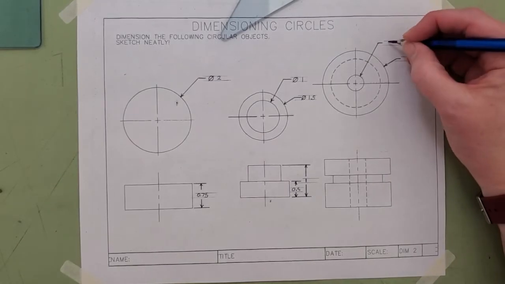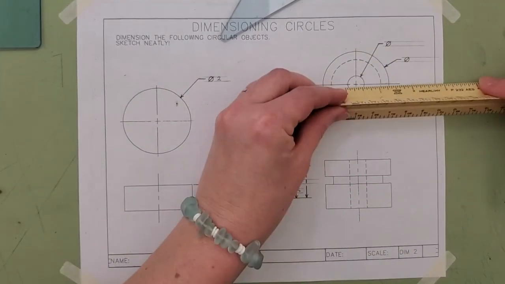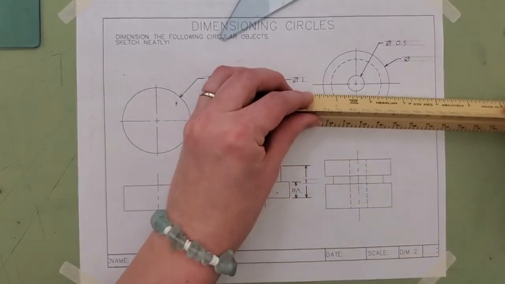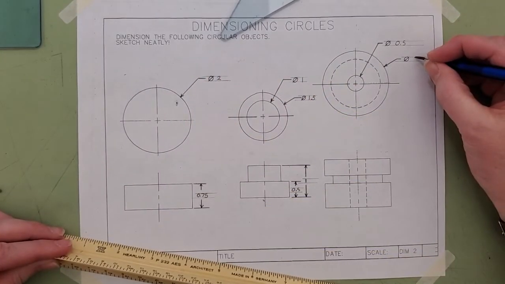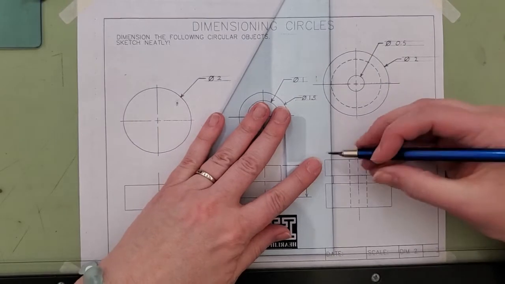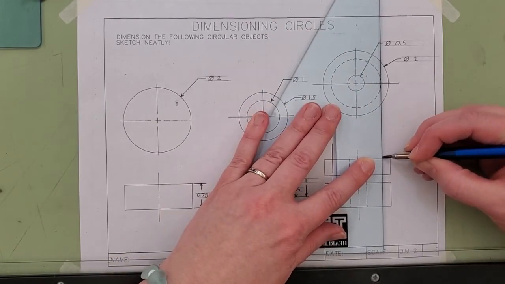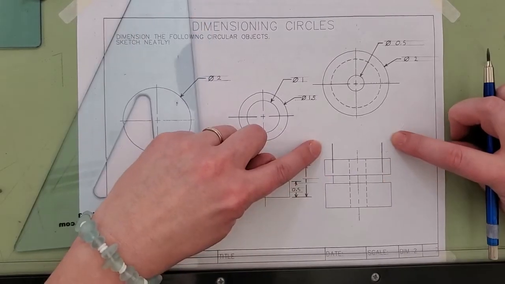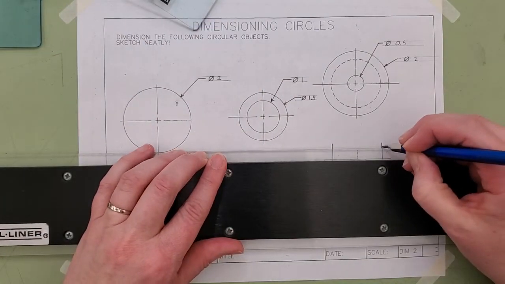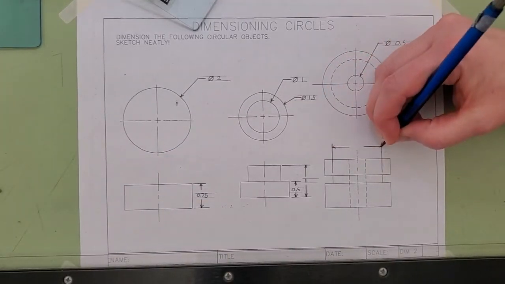Okay, and since they're circles, we're going to start with diameter. Take our measurement. 0.5 and 2. So to get this last diameter, we are going to use extension lines, and I'm going to create a little gap and extend those up. Okay, it's okay to have extension lines going through the actual object as long as you have that little gap that shows that it's an extension line.